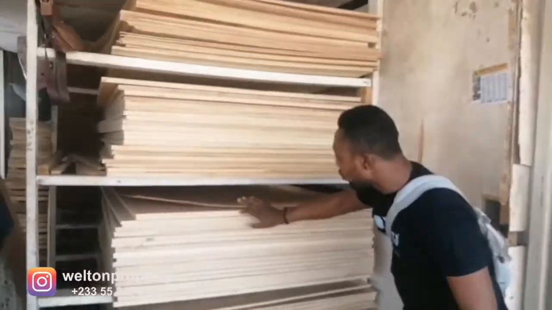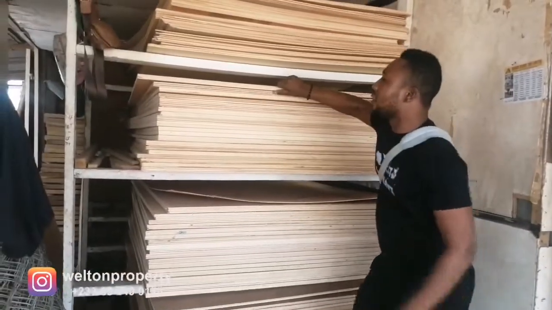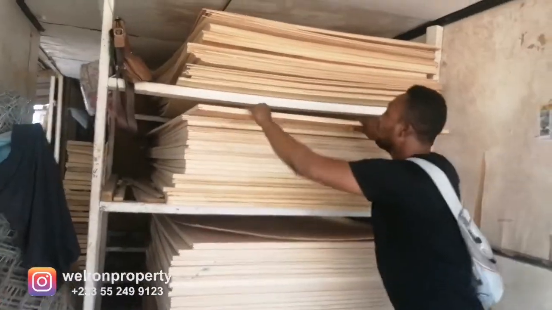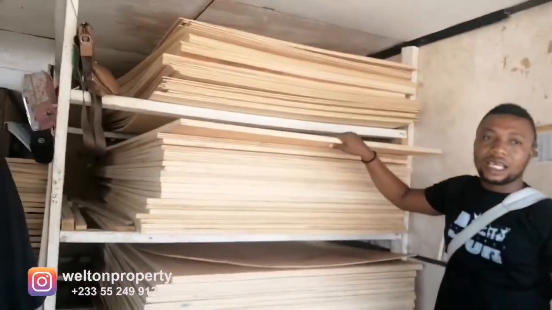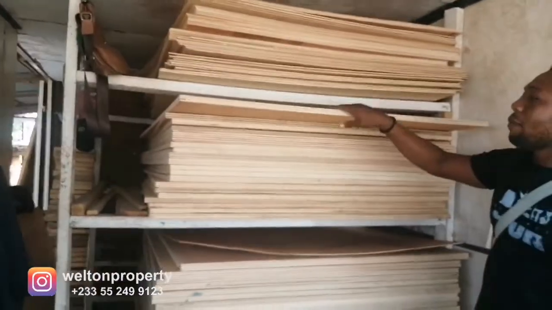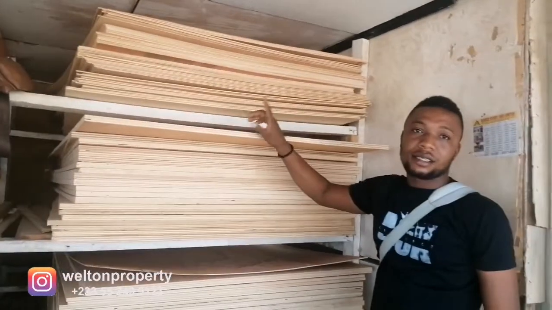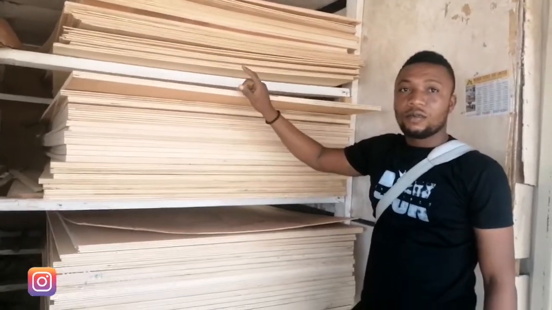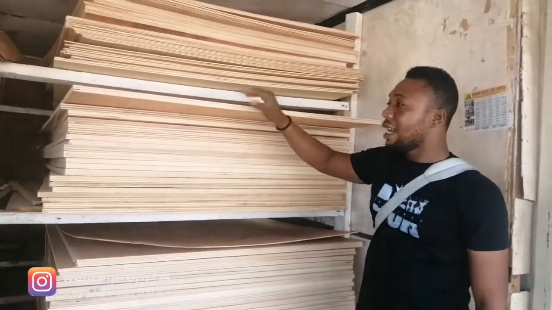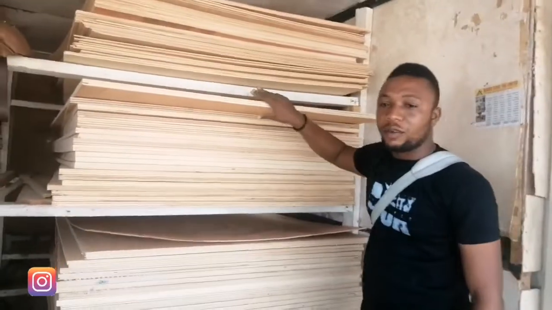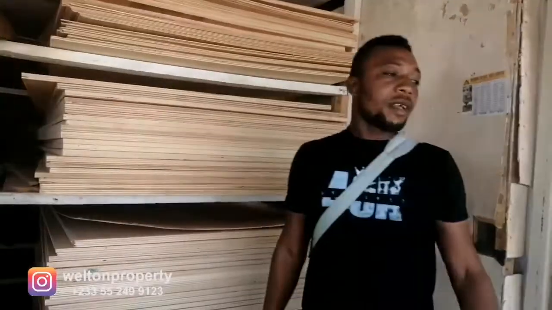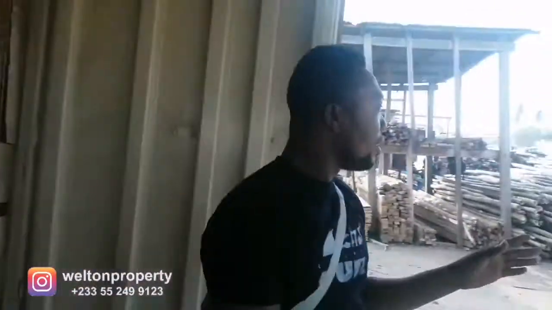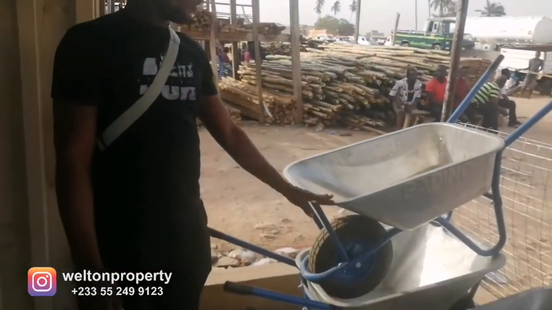We have the one for the floor. It's used for the floor. And this one is 105 cedi. I said 105. High quality one. Wonderful.